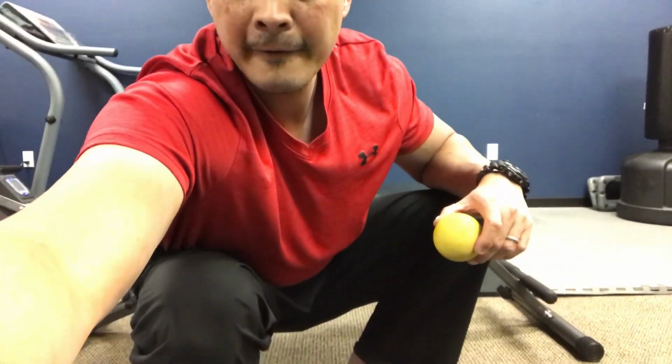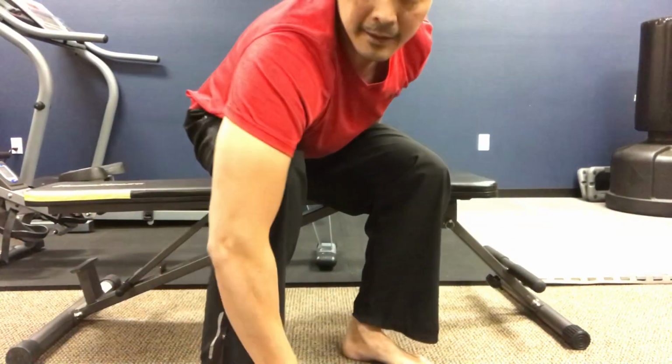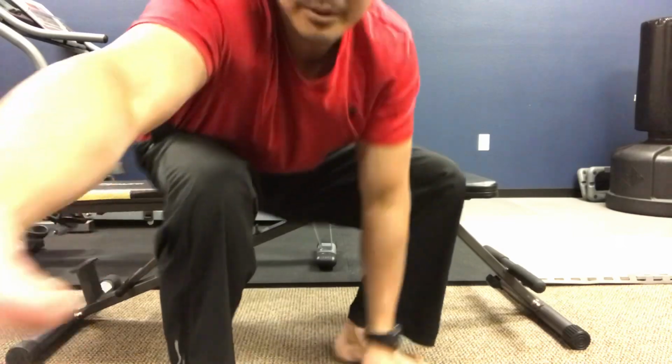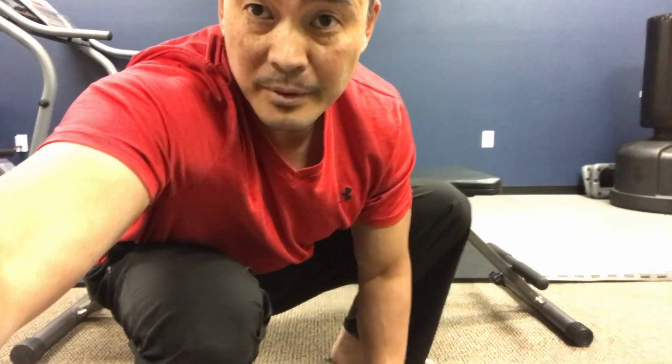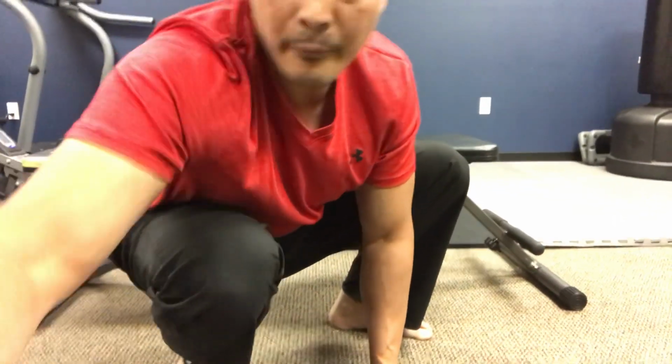So you have yourself a ball, and what you do, let me see if I can bring this camera angle down a little bit to my foot, right in here. Okay, let me move this just a little bit more right there. There we go.